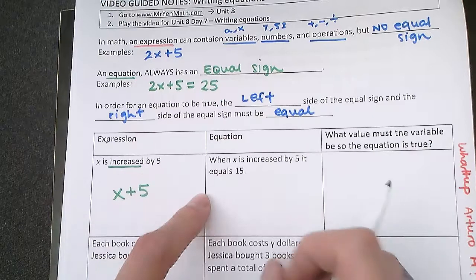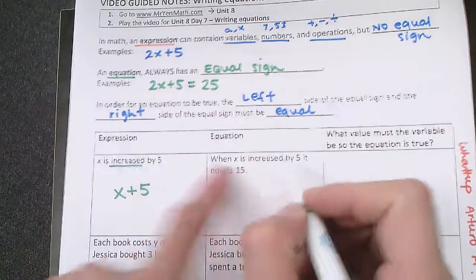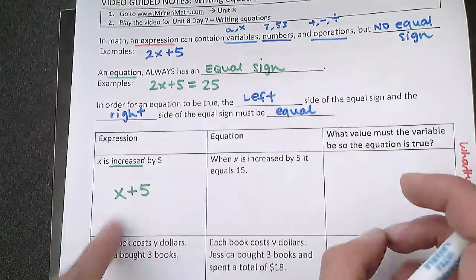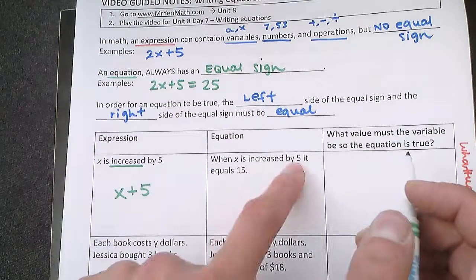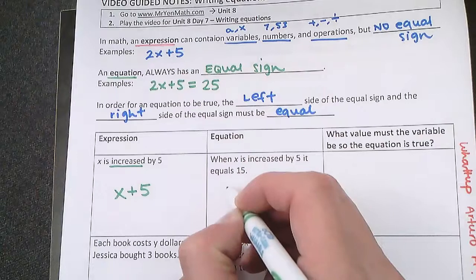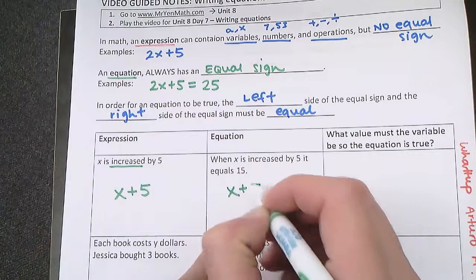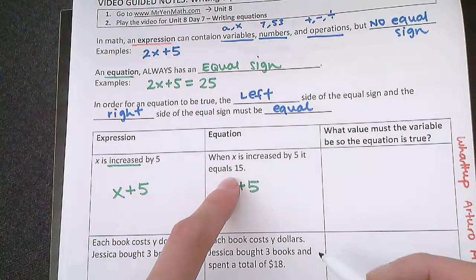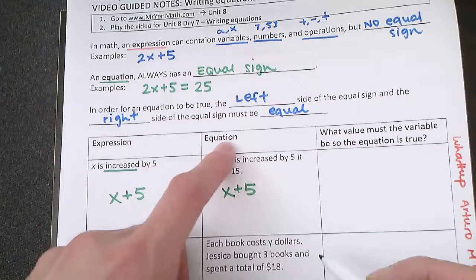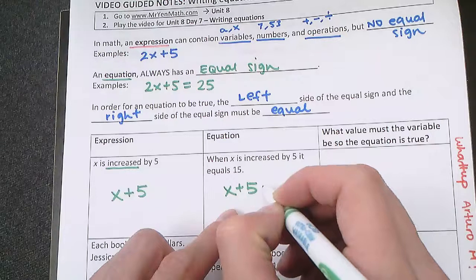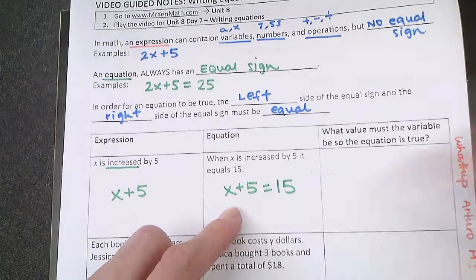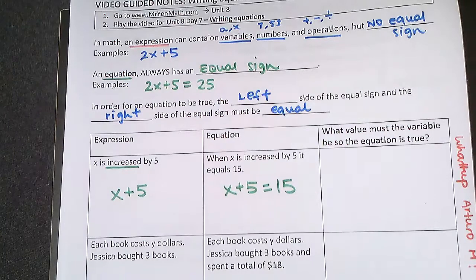Now here's an example of an equation. When x is increased by 5, it equals 15. It starts off the same way: when x is increased by 5, so we have x plus 5, and it equals 15. Now it's an equation, so we're going to have an equal sign in here. So all of this equals 15.